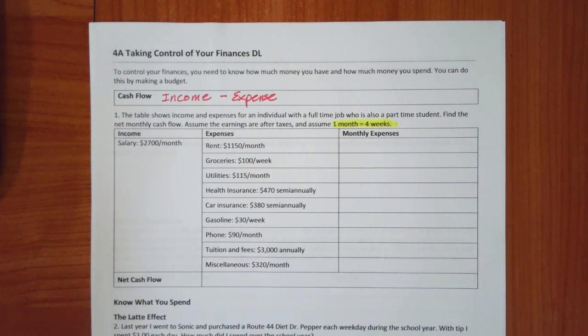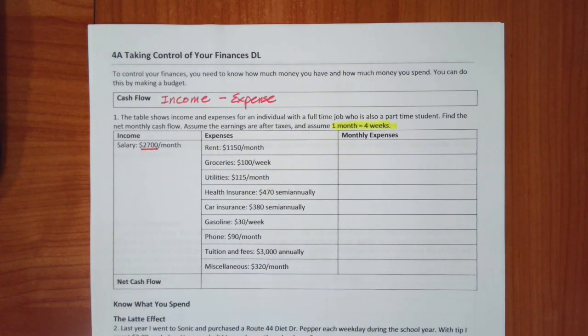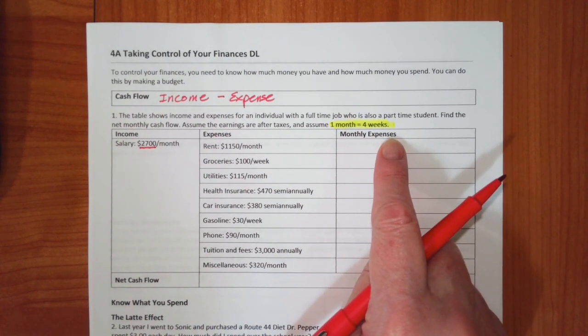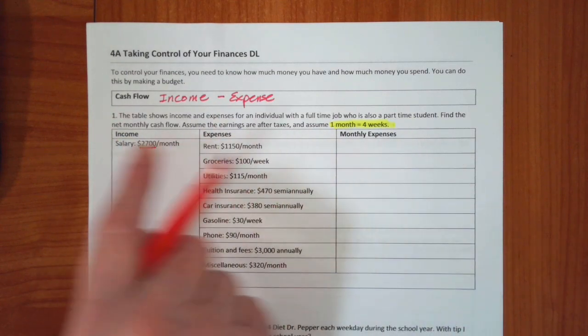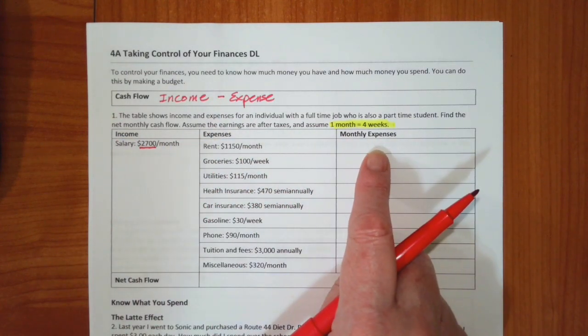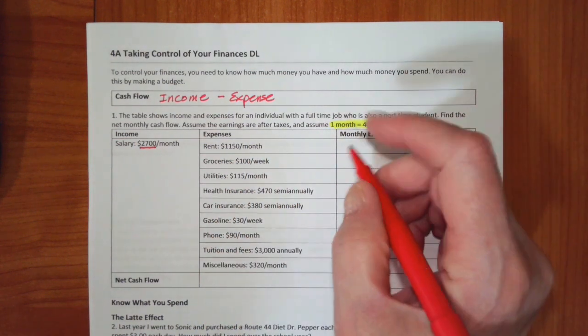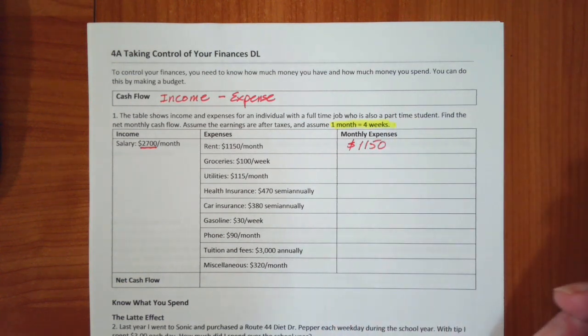All right, so we have our salary, which is $2,700 per month. So that is the income. Okay. And here are all the expenses, and we've got to turn all of those into a monthly expense so that we can compare our income and our monthly expenses. So if rent is $1,150 a month, the monthly expense is $1,150.